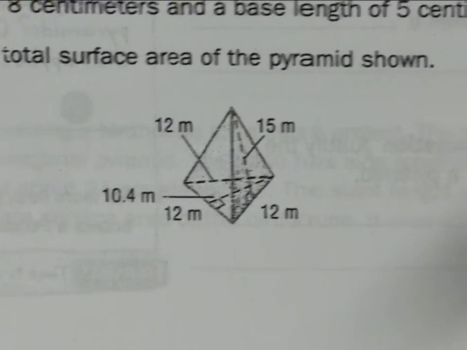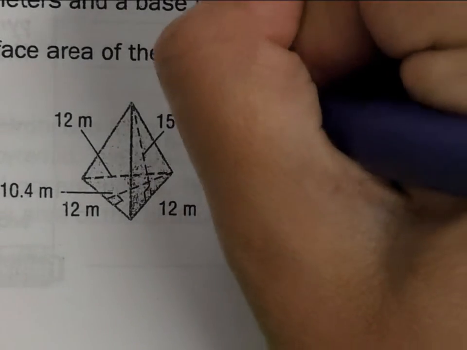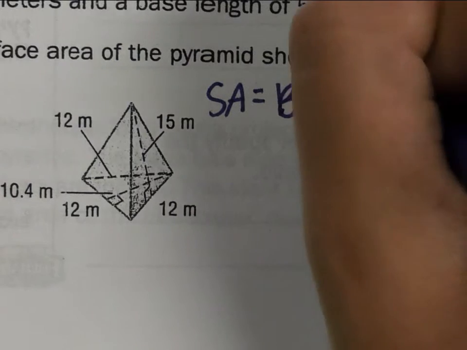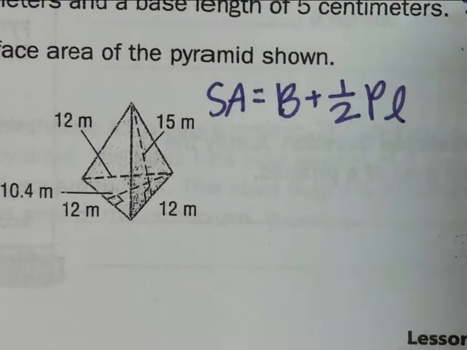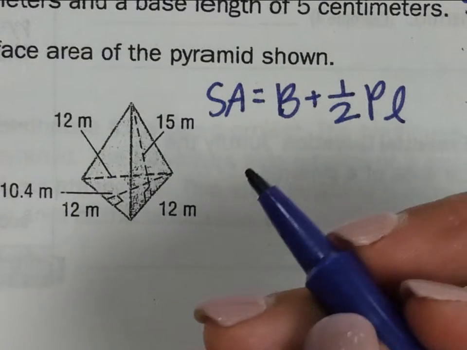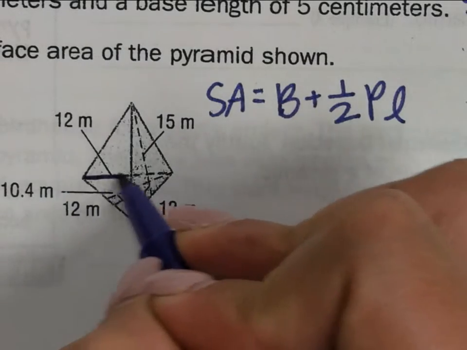Find the total surface area of the pyramid shown. Now I still have the same exact formula: capital B plus 1/2 capital P times my slant height. In this case, what shape is my base here? A triangle.